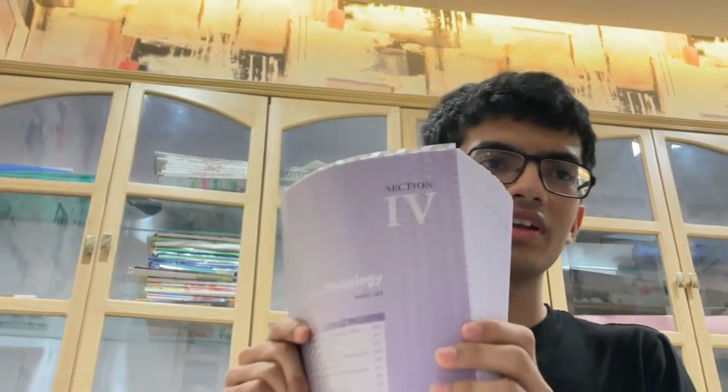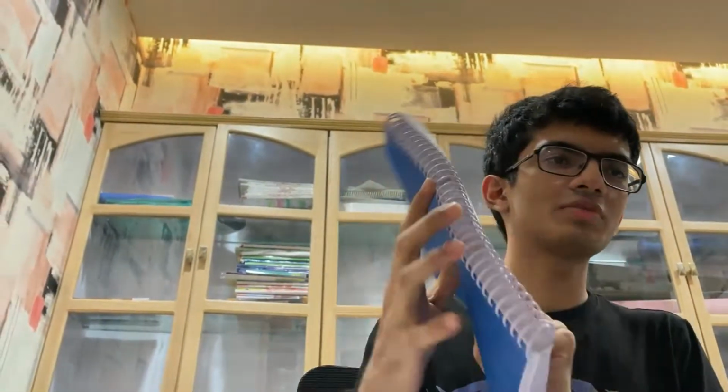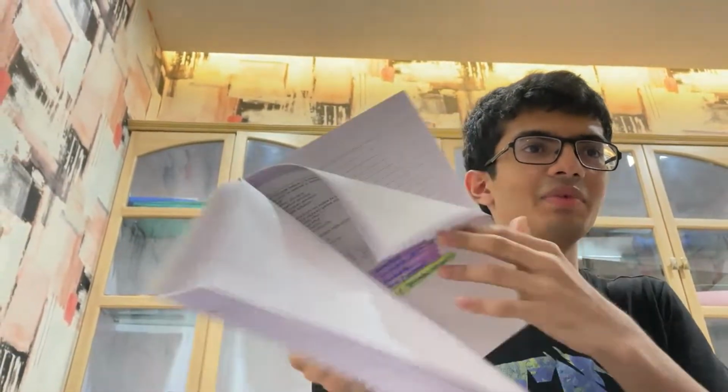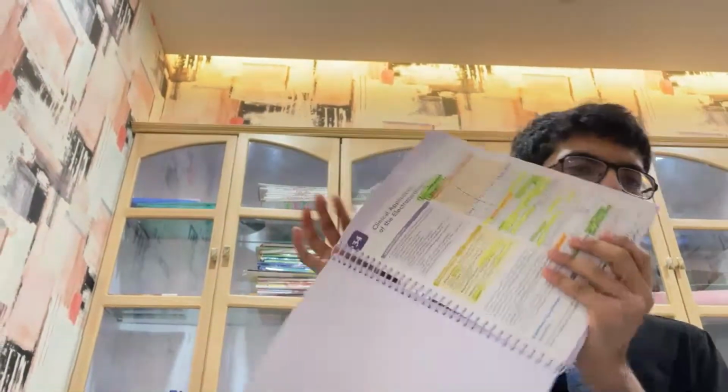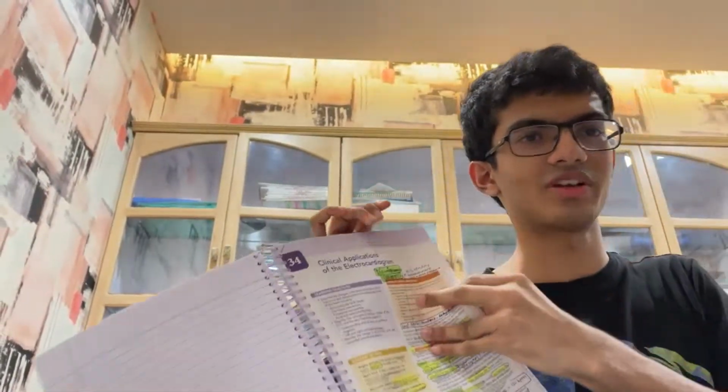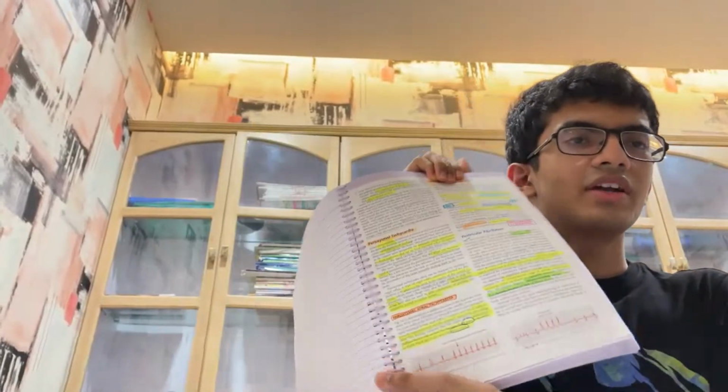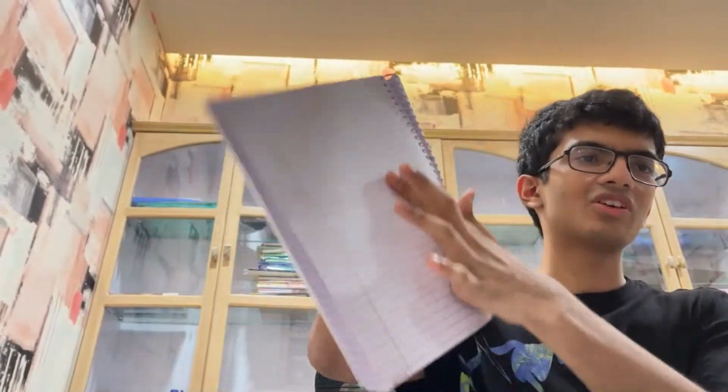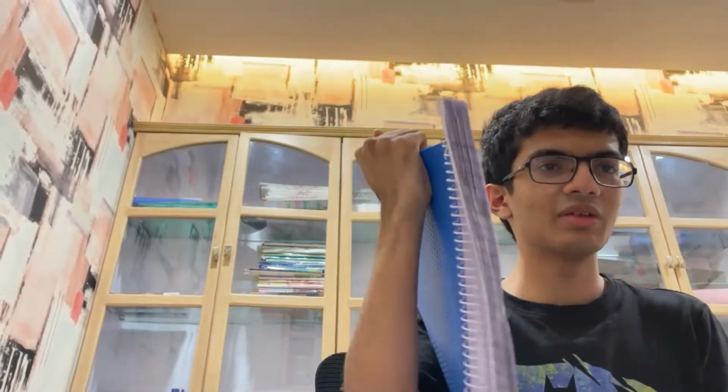So I got it spiral bound, chopped chapter-wise, and added pages in between, so I can add my notes in this. So you'll see this is my Gaitan. Of course, a lot of highlighters, a lot of color coding, but now I can add notes on the side, because I usually make notes in a book and then I never see that book again. Plus, finding the book where I'd written a topic, I never find.